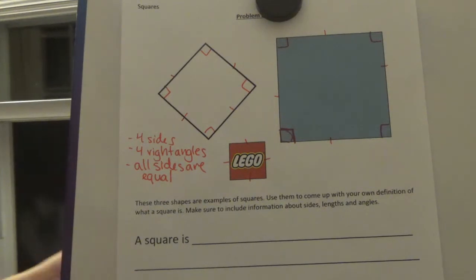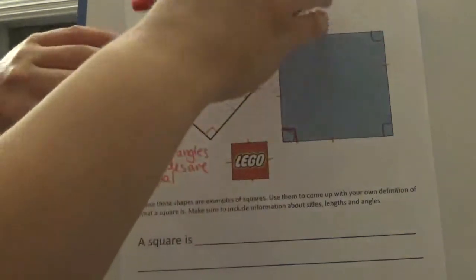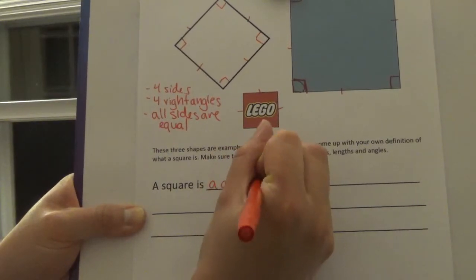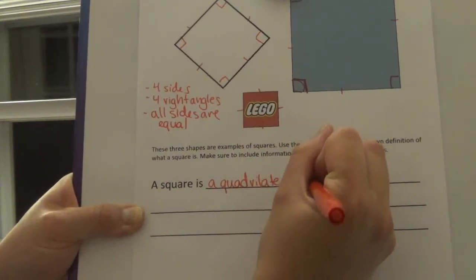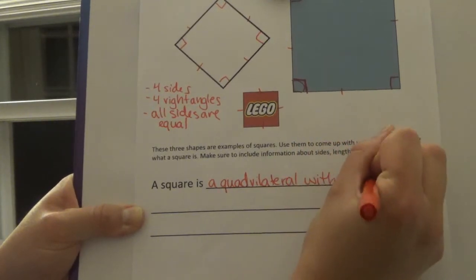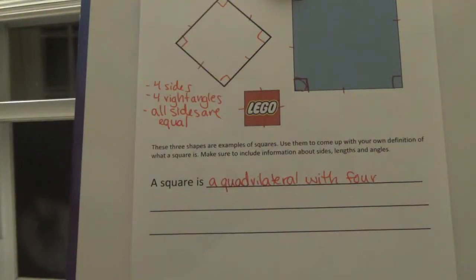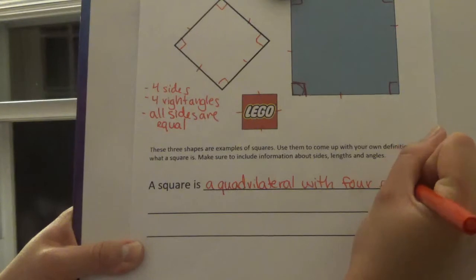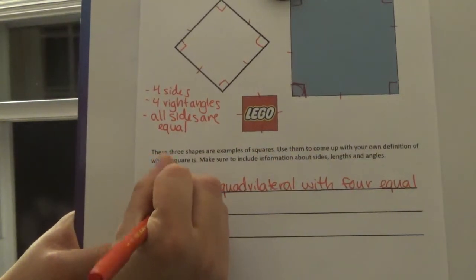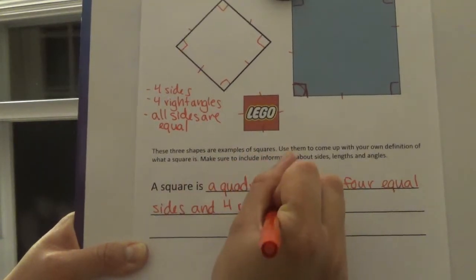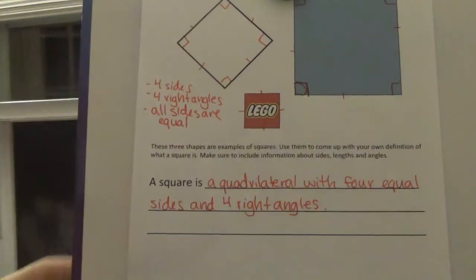So let's start coming up with our definition. Like a rhombus and a rectangle, a square is a quadrilateral with 4 equal sides and 4 right angles. I thought I turned the tablet off, I guess I didn't. It's really bothering me now, so let me actually turn it off. There we go. Awesome. 4 equal sides, 4 right angles, a quadrilateral.